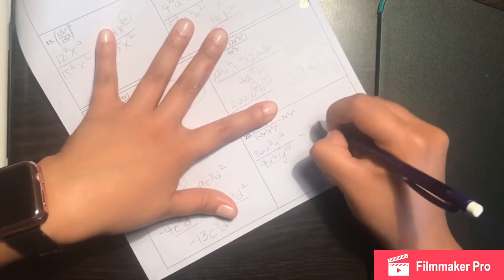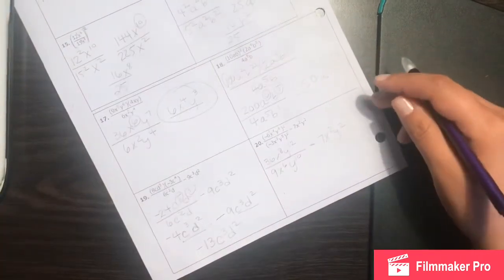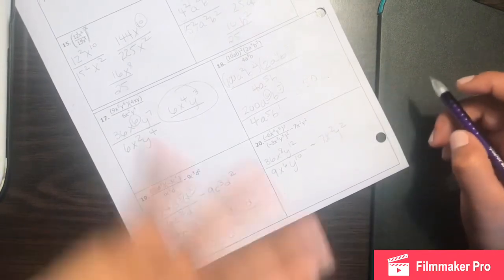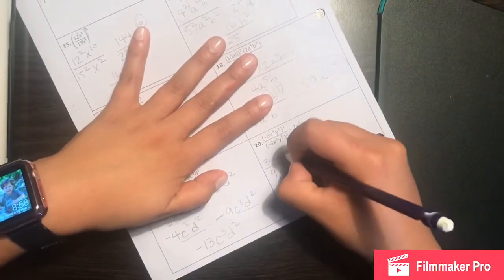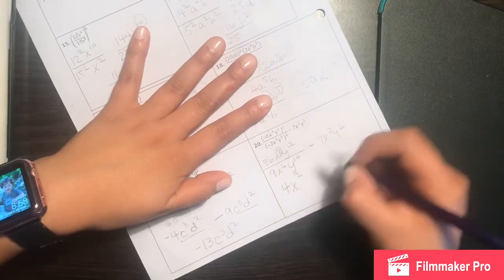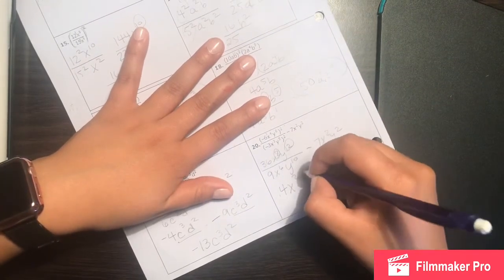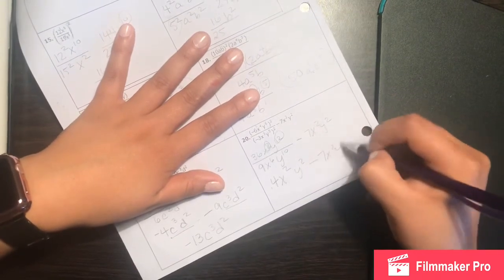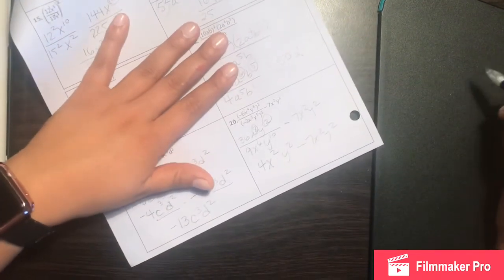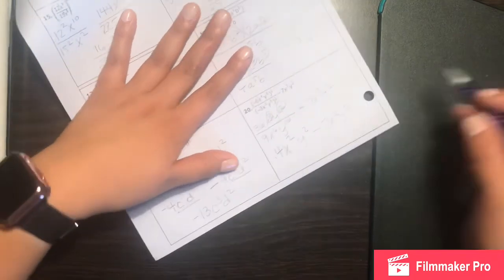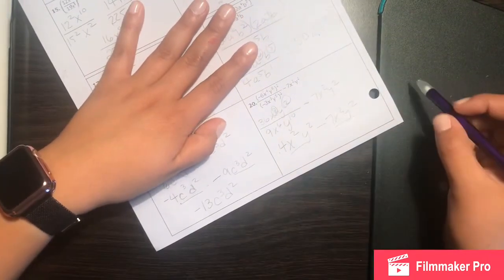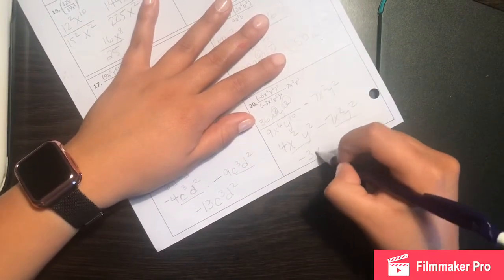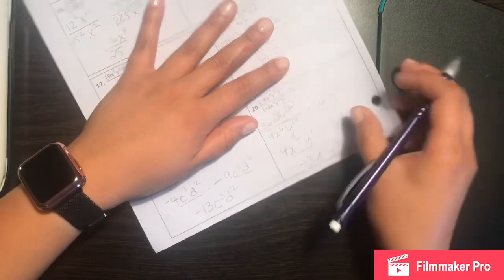Minus 7x squared y squared, because nothing happened there. Now I have my quotient rule, so I'm going to simplify. 36 over 9 is 4. 8 minus 6 is 2, so x squared. And 12 minus 10 is 2, so y squared. Then I'm going to bring down 7x squared y squared. Now I can subtract because they have the same last name, x squared y squared, x squared y squared. So read it from left to right. 4 minus 7 is negative 3 x squared y squared, okay?